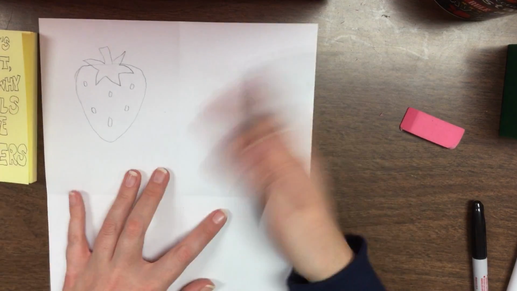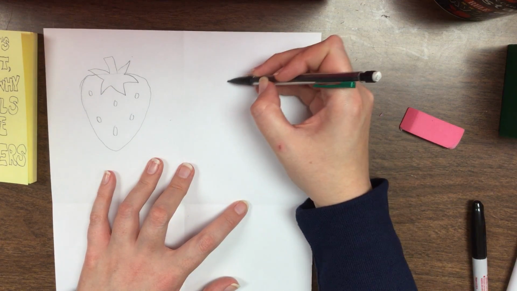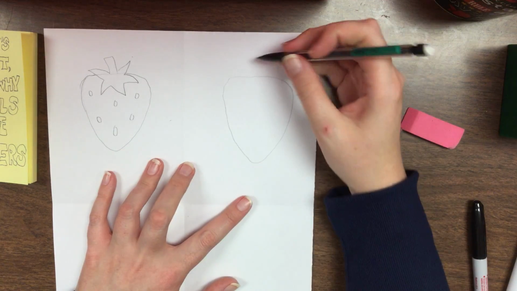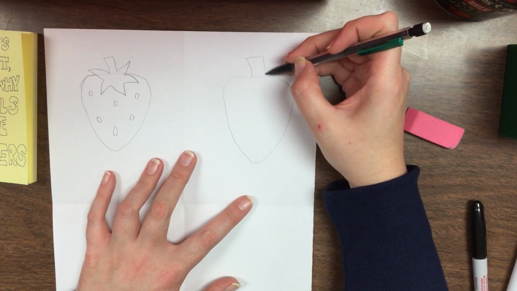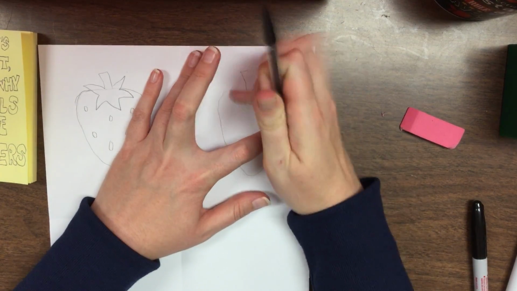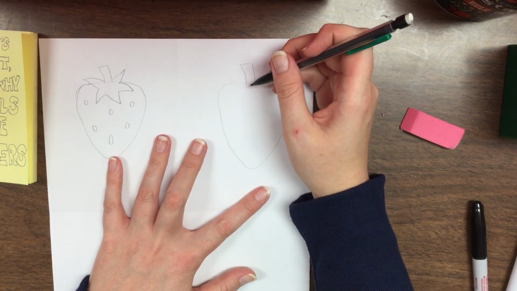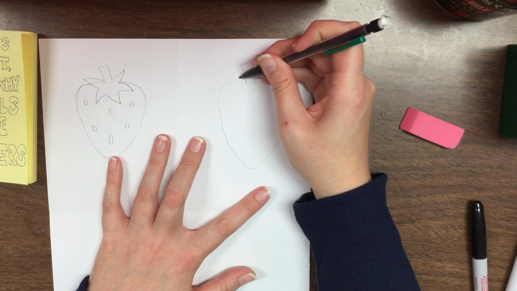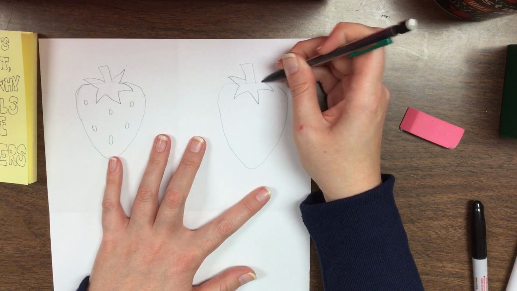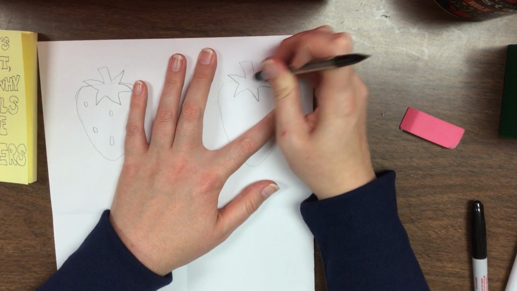All right, and go on to the next one, and again we're just drawing the same thing. So I'm going to lightly draw that triangle shape. Ooh, that's a little too wide. So remember, mistakes are fine. Just take your time. So here I'm just doing a zigzag line that goes around.